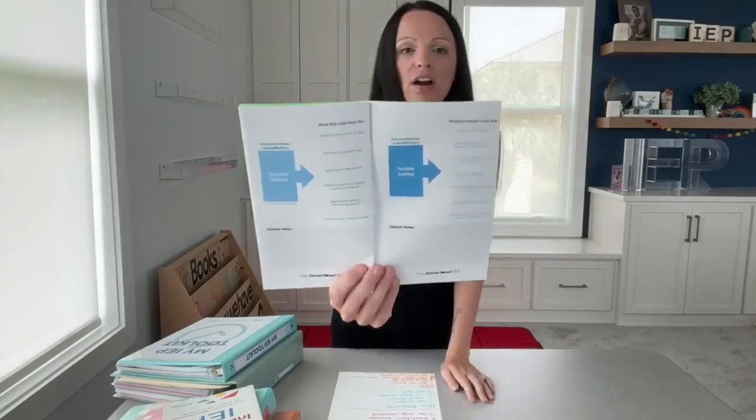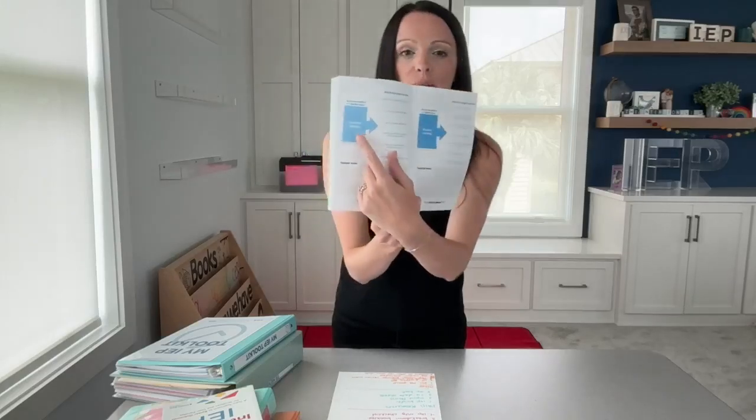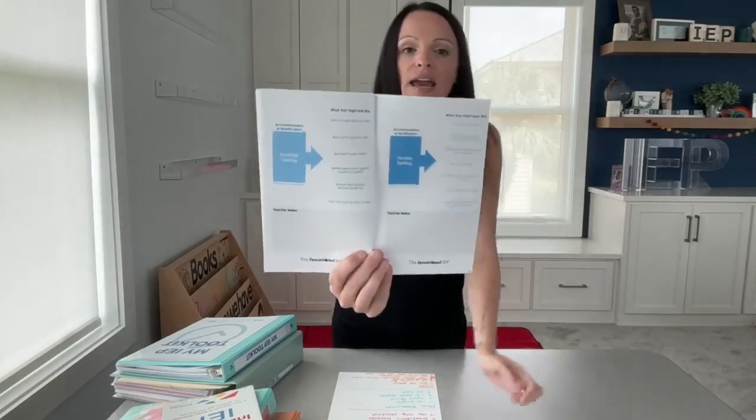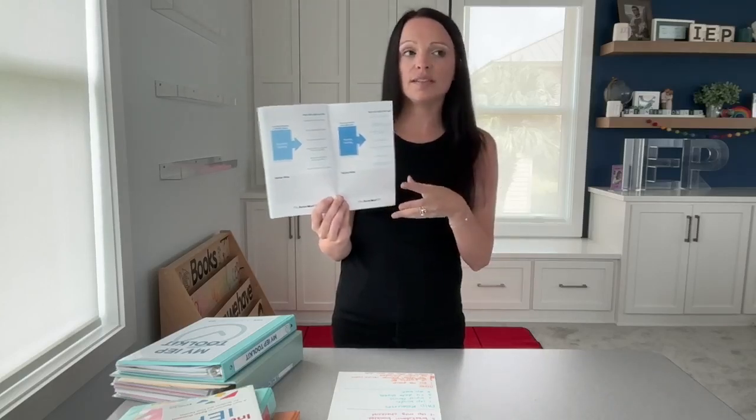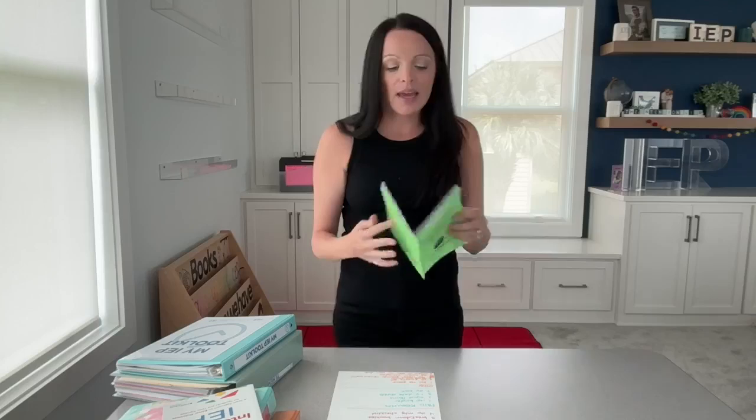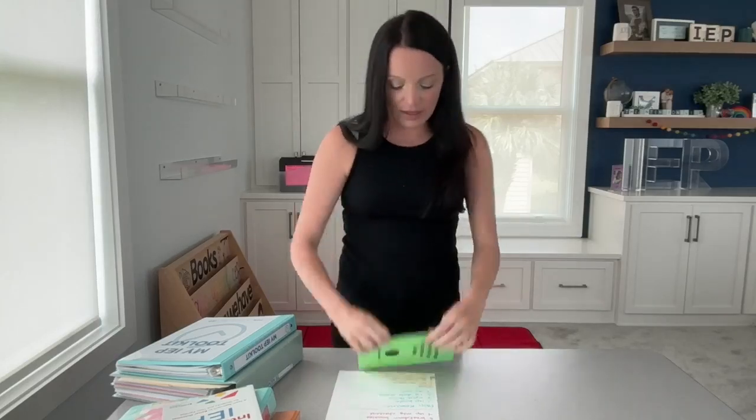What they are is you either have an accommodation or a modification inside of the box, and then on the other side over here, it's going to share different ways that that accommodation or modification might look like for specific students in your classroom. Because you can say in an IEP, a student has read aloud, but really read aloud can look so many different ways.